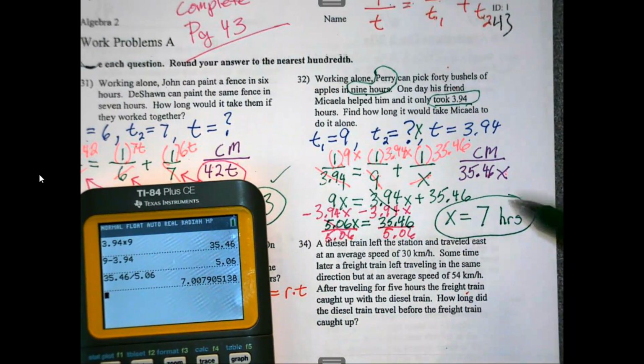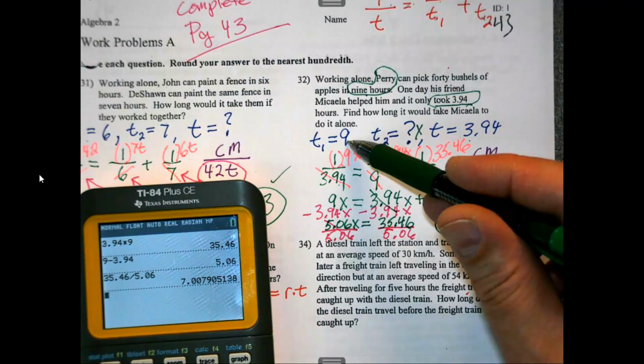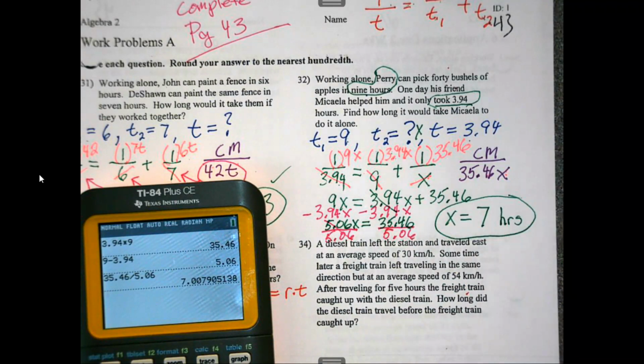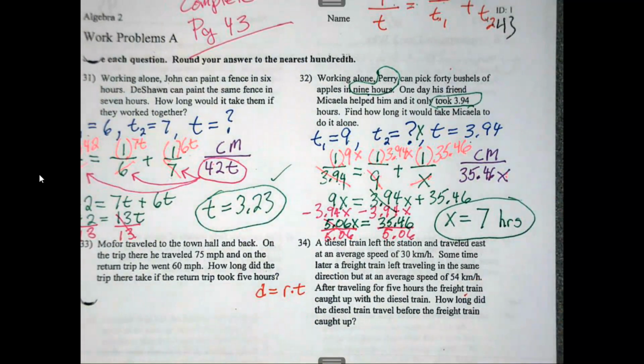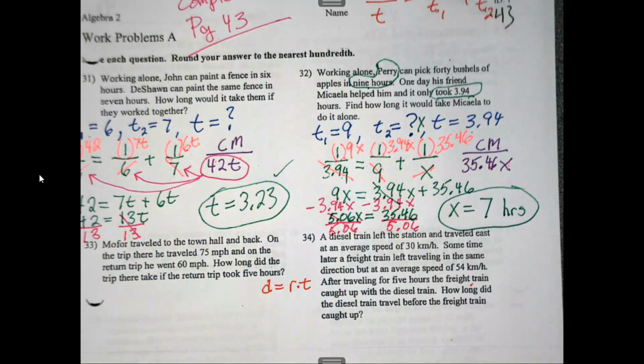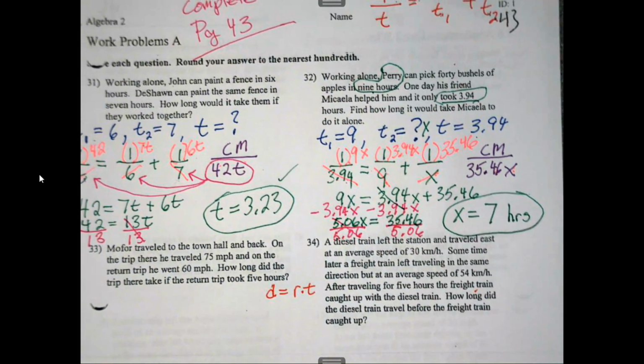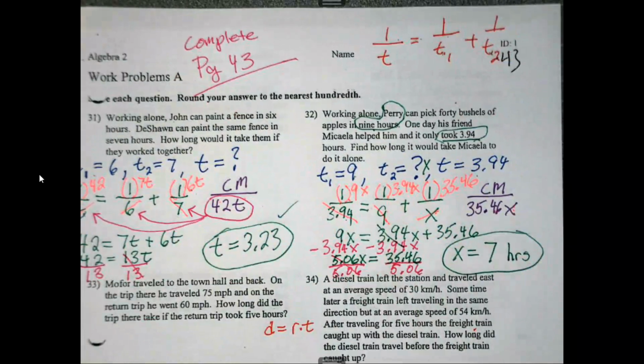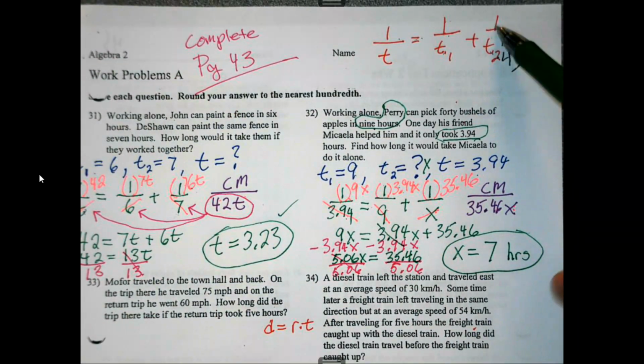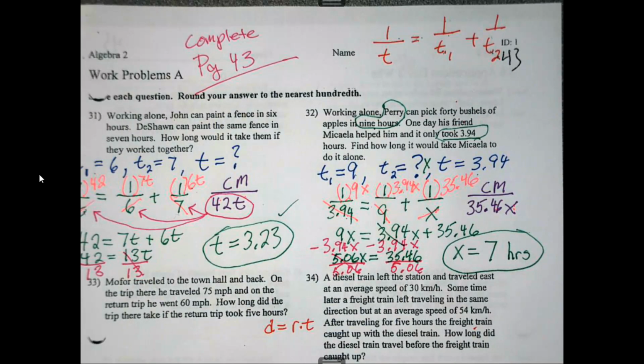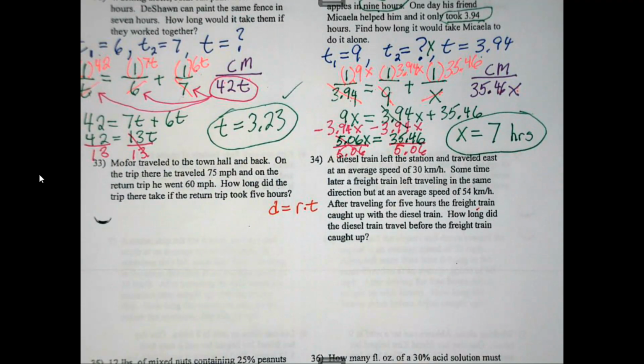Go back, do a quick check. Yeah, he could do it in 9. Yeah, 7 hours seems reasonable. So that's how you do the working problems. You got to use that formula. 33 and 34 are distance problems: distance equals rate times time. So it helps to make a chart.